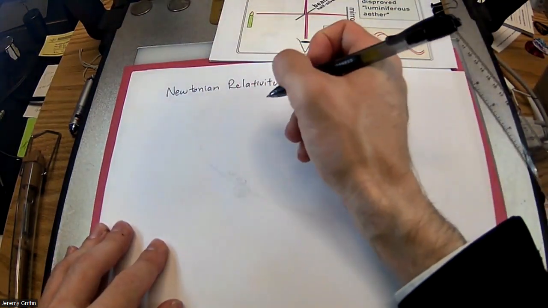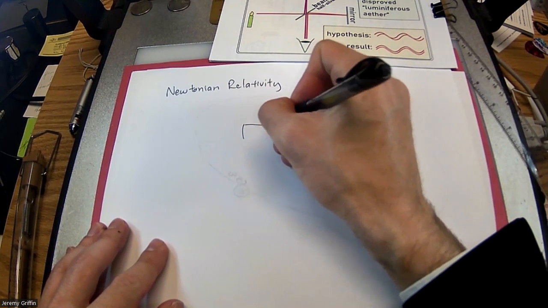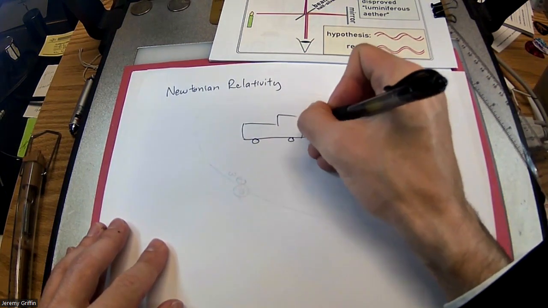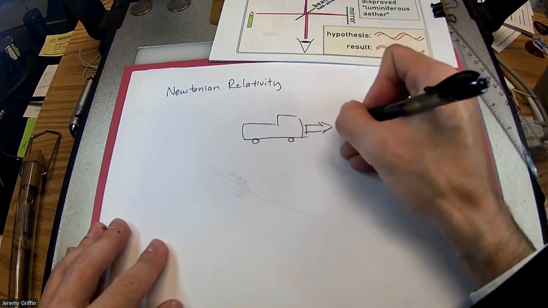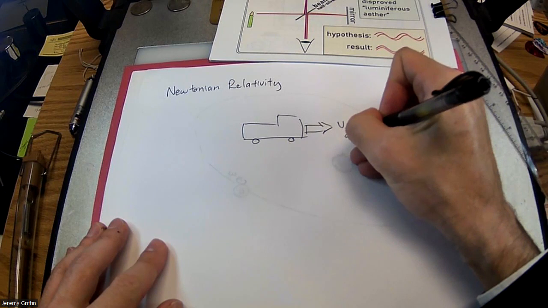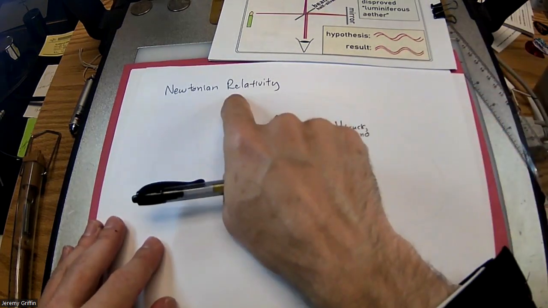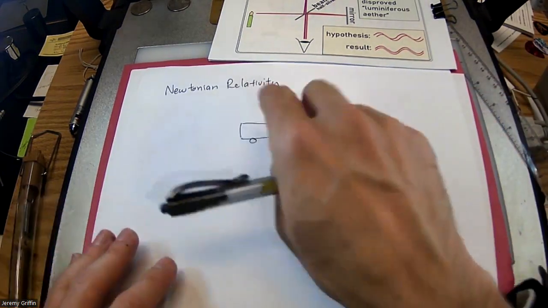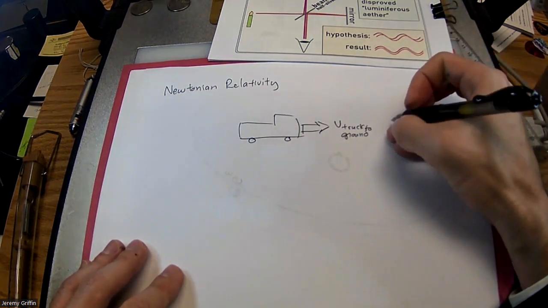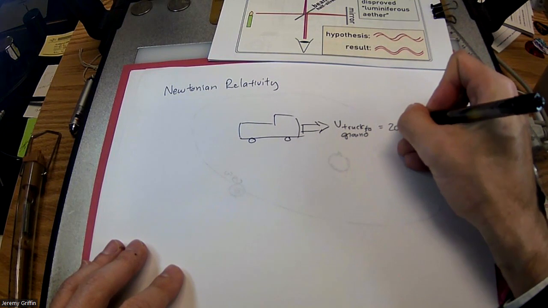something that we've been doing all year, right? Let's say you're in the back of a truck. Okay, so I got this truck. Let's say the speed of the truck, I'll do the truck relative to the ground. Right? So something relative to something. That's why I say relativity, right? What's moving relative to what? So the truck relative to the ground, let's call it like 20 meters per second.